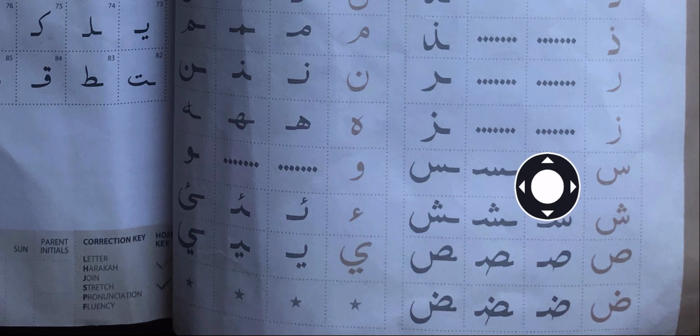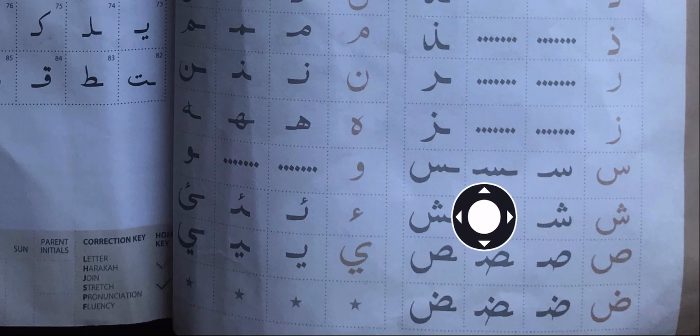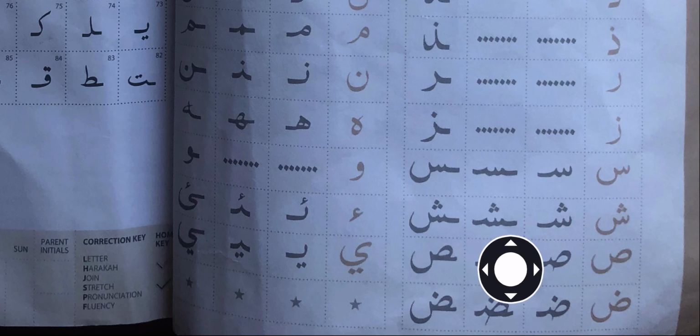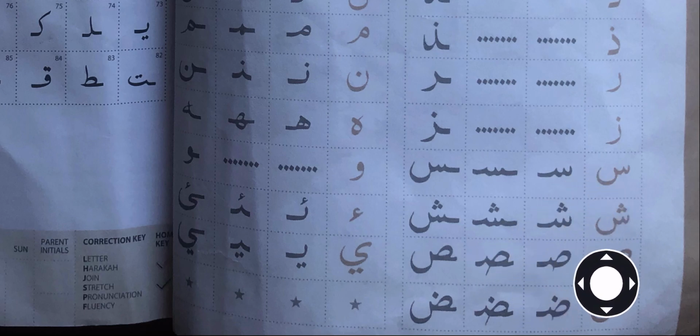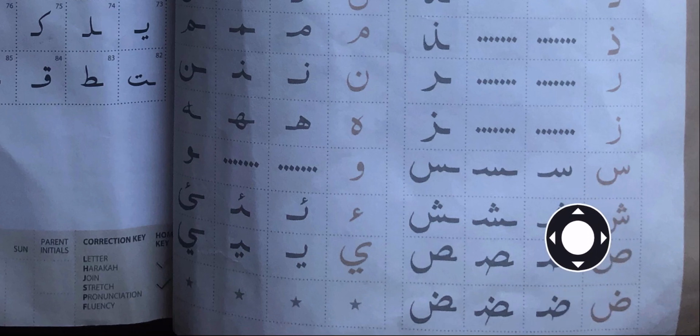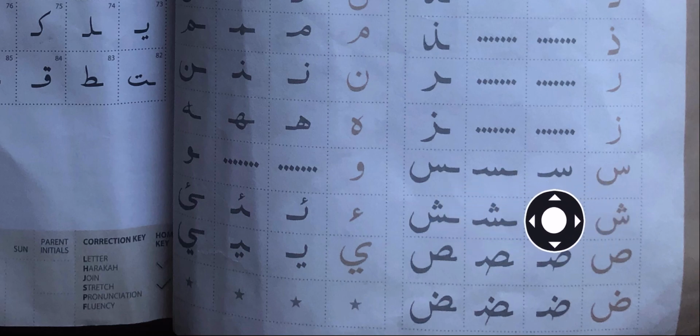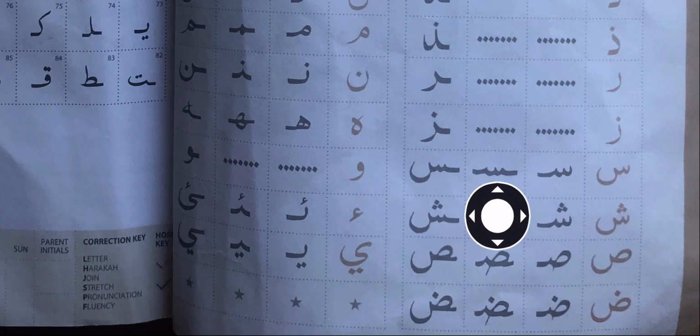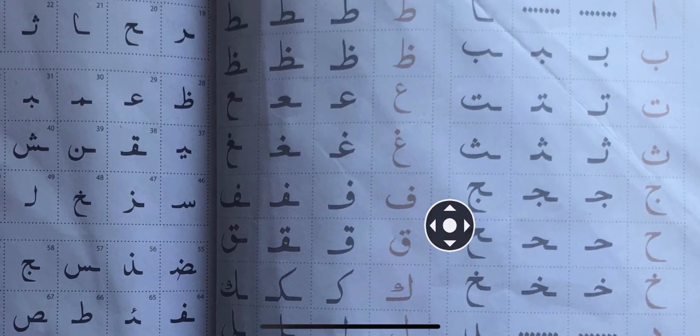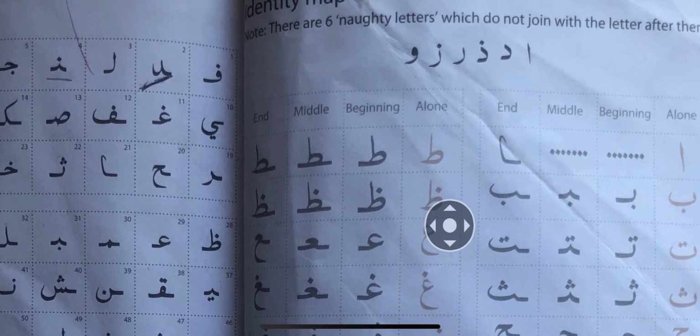Sin will look like this when it's coming in the middle of a sequence of joined letters. This is what Sheen will look like, Sod will look like, and Dod will look like this. They just have to recognize and try to put into memory and into their thought process that these letters can also take up different shapes. And it's all about when they're coming on their own, or when they're coming in a word and they are coming joined. Okay? Now let's move on to the next half and the rest of the letters.